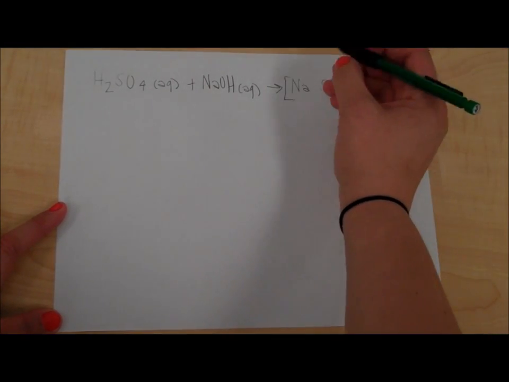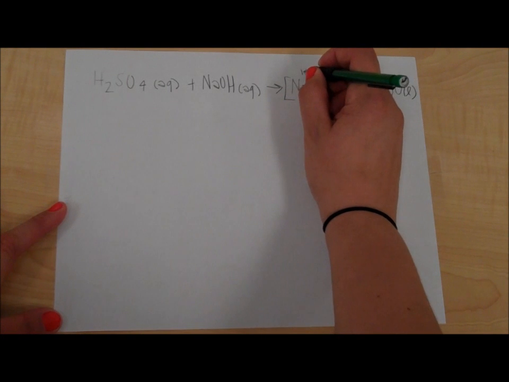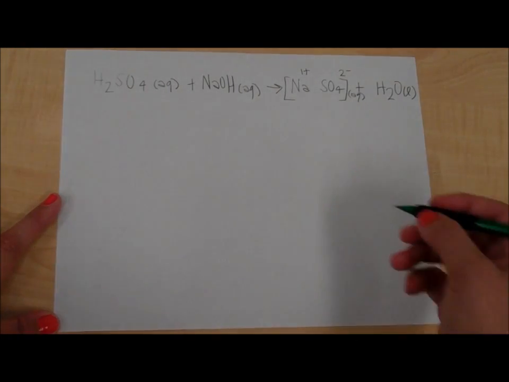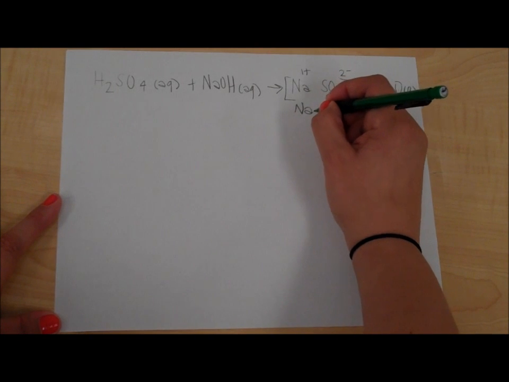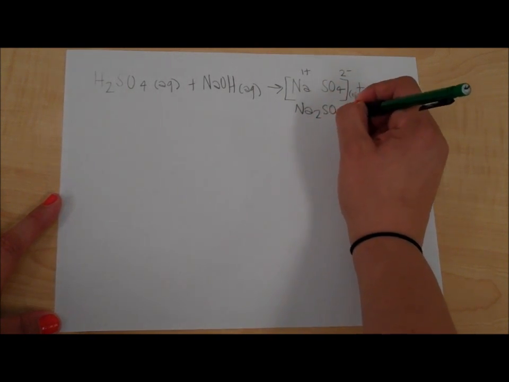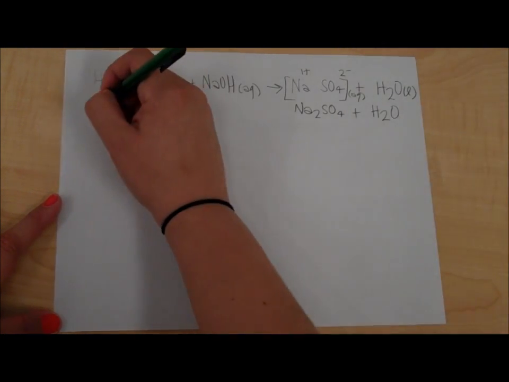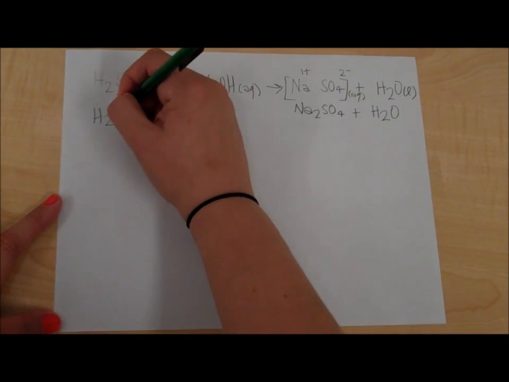And since we know that Na has a +1 charge and SO4 has a 2- charge, this becomes Na2SO4 and H2O as our products. But it is still not balanced.